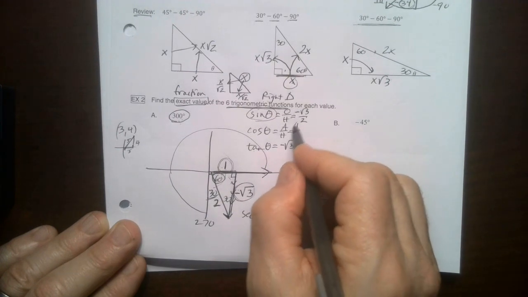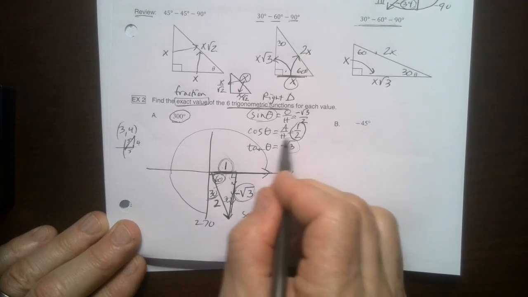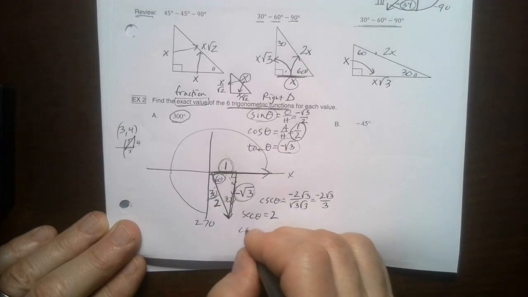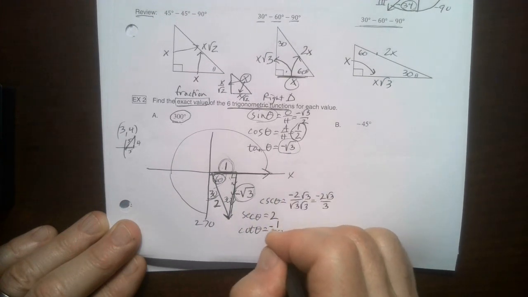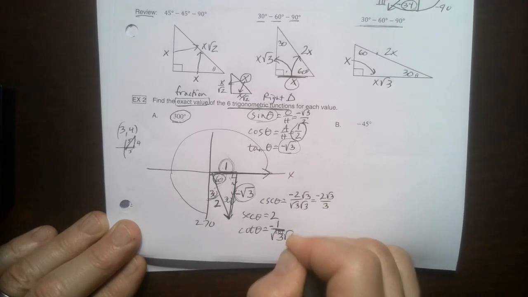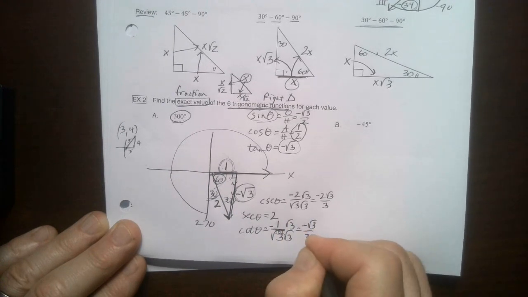Secant is just the reciprocal of this, so that's just going to be 2. This, I got to flip that to find cotangent. A little bit of work here. So I get negative 1 over the square root of 3. I'm going to get that square root of 3 out of there. So I get negative square root of 3 over 3.